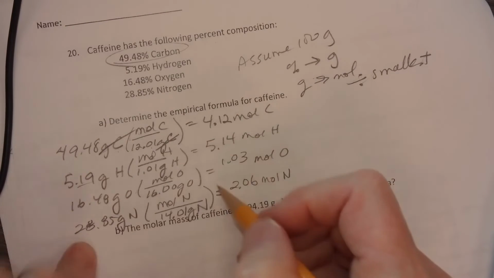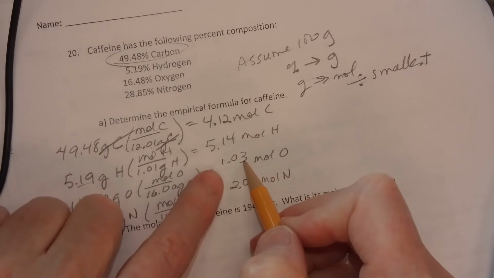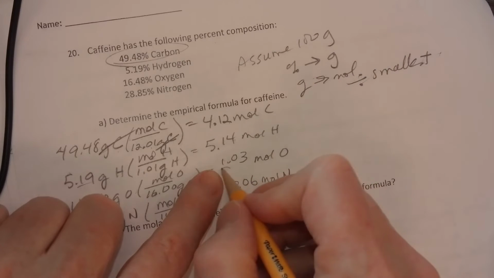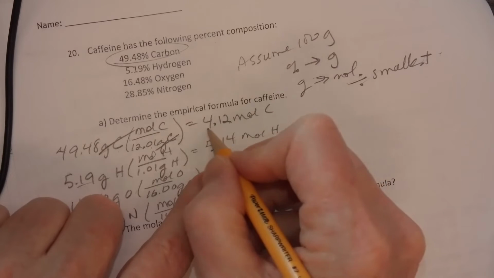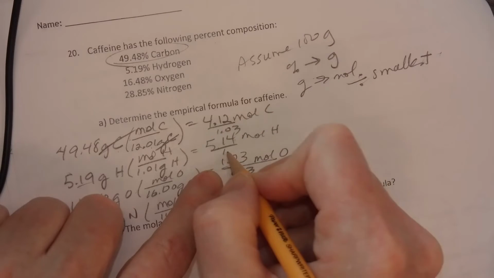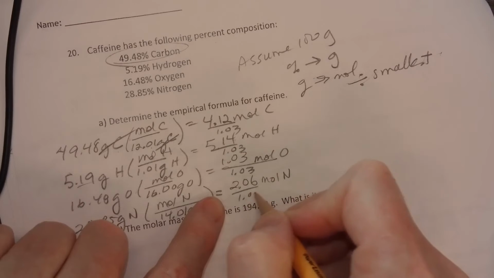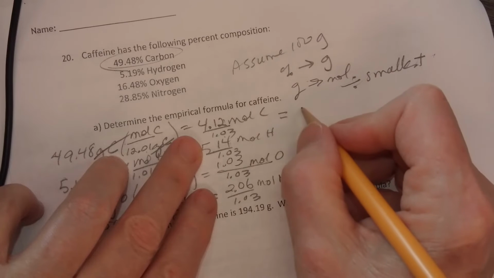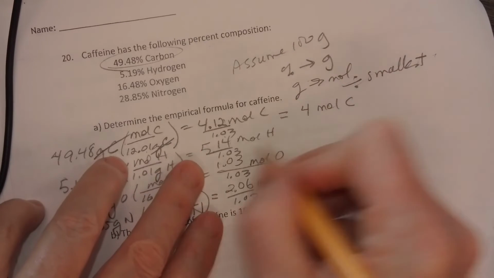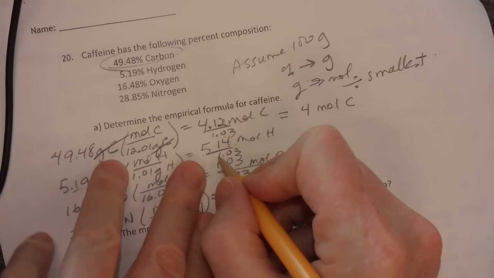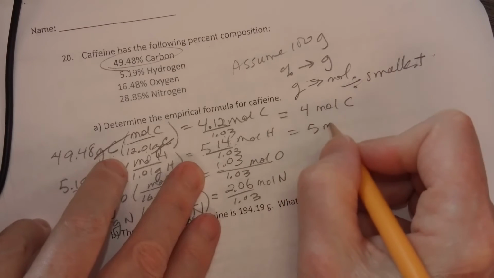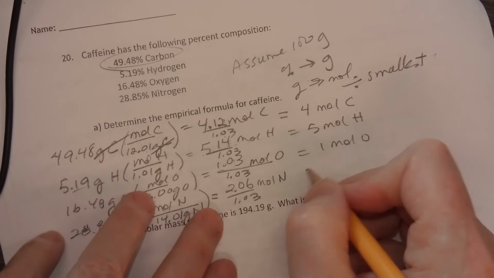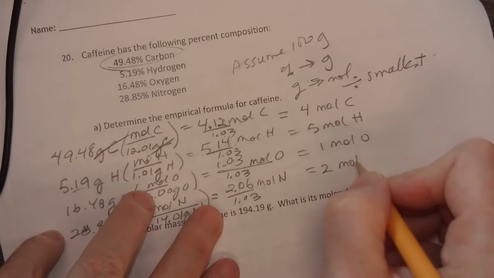Okay, third step is we divide by the smallest number to simplify the ratios. The smallest amount of moles here is 1.03. So I'm going to divide everything by 1.03 to simplify the mole ratio. 4.12 divided by 1.03 is 4 moles of carbon. 5.14 divided by 1.03 is 5 moles of hydrogen. This, of course, is 1 mole of oxygen, and then we have 2 moles of nitrogen.